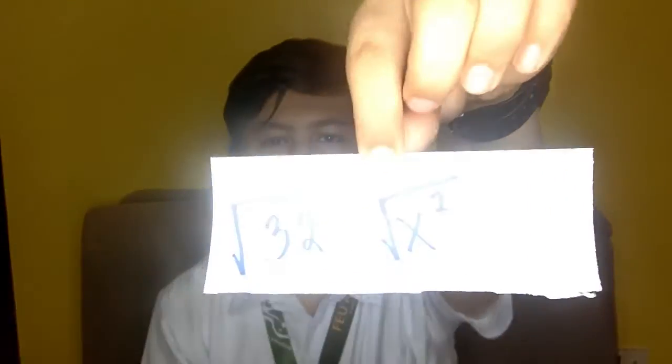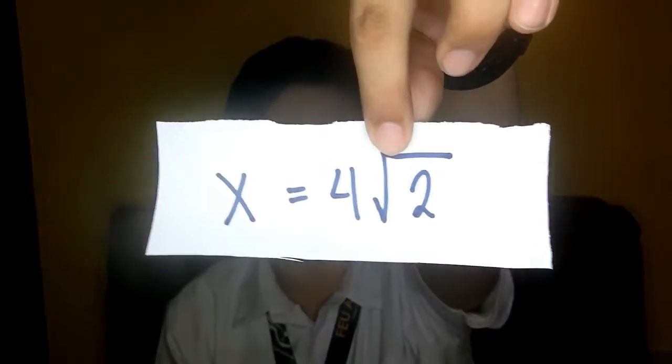To remove the square on x, we need to take the square root of both sides. The square root of 32 equals the square root of x squared, which is x, so x equals 4 square root of 2. If the two factored forms are the same, it means the two values of x are the same. So now that we have the value of x, we can find the value of y.